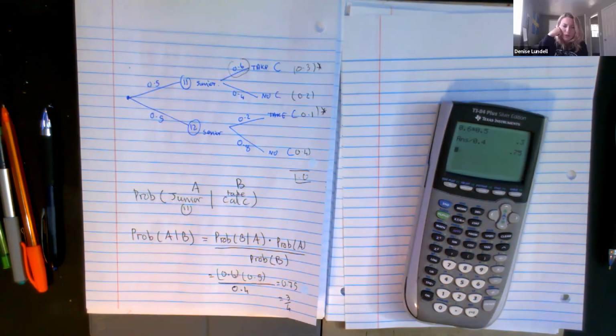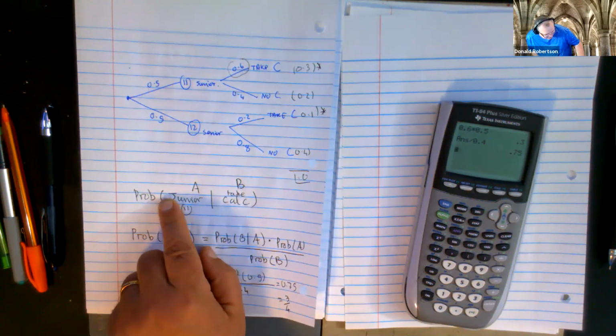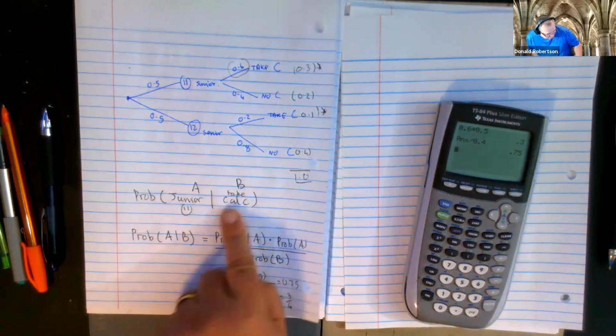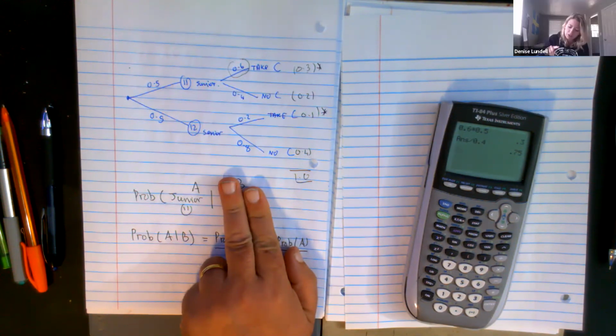So when do you know when to use that one to find out if A is dependent on B versus just multiplying them together, which we've been doing? Well, if you were being asked to find the probability of A given B, if they were independent, wouldn't the answer just be A? So it's when they're not.